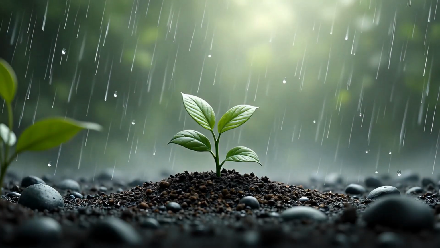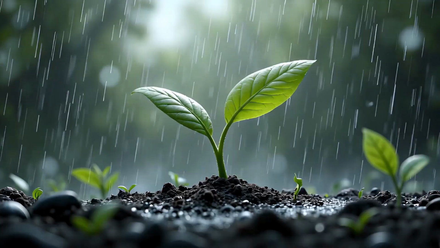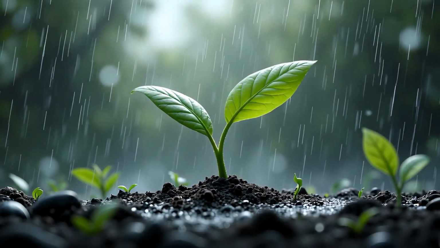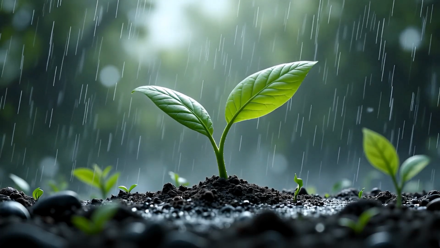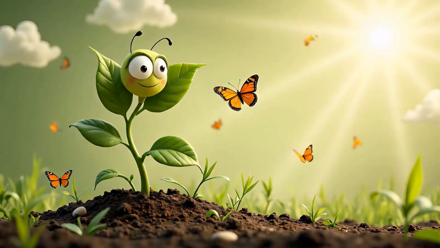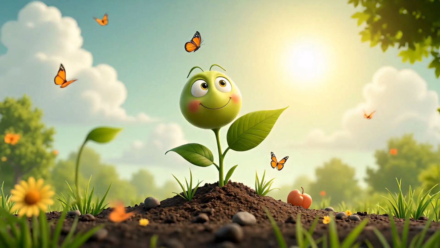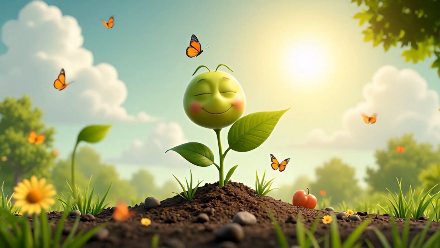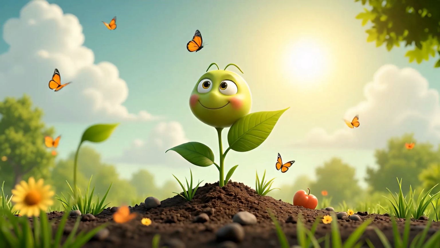One day, rain poured heavily. The wind shook the ground, and Sunny felt scared again. "I want to hide," he cried, but he remembered his promise to keep going. Finally, Sunny broke through the soil. Warm sunlight touched his tiny leaves. Birds sang, butterflies danced, and Sunny smiled. "I did it," he said proudly.